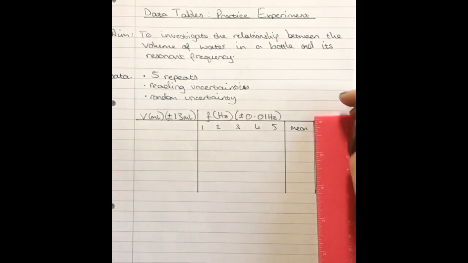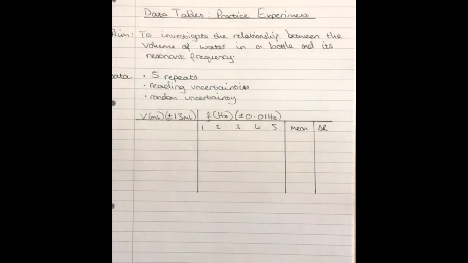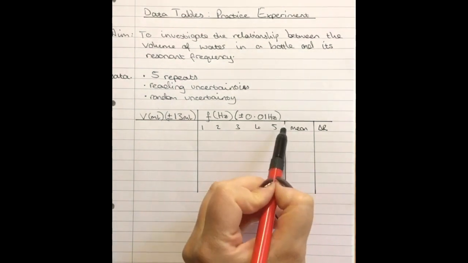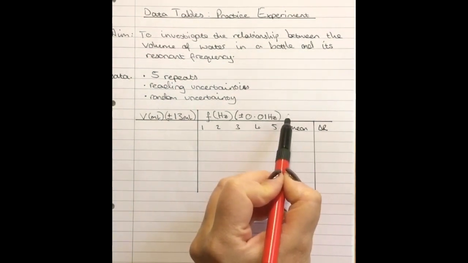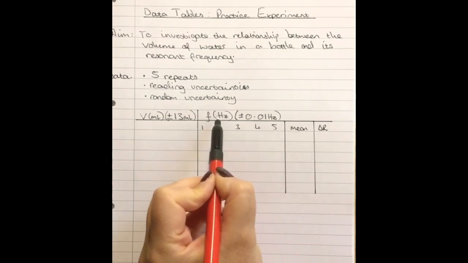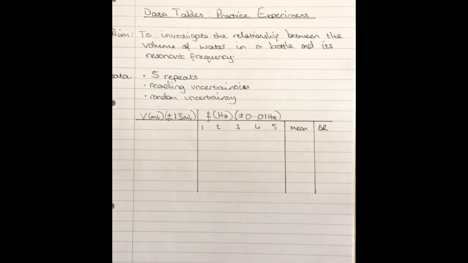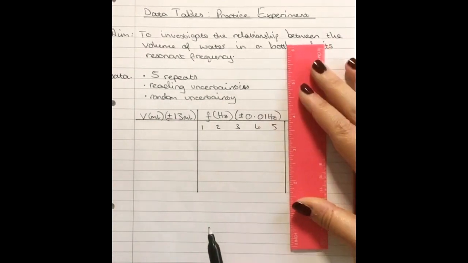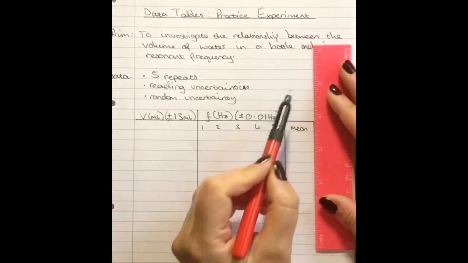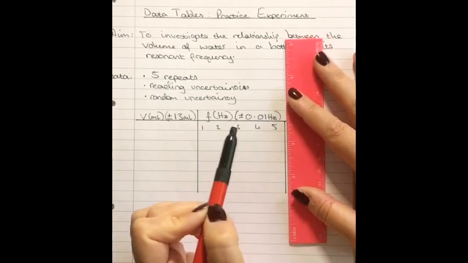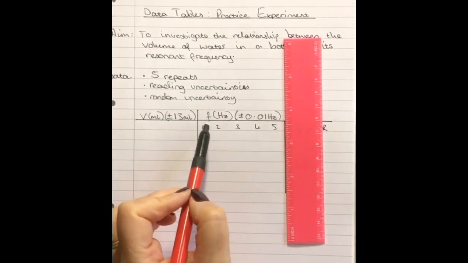Okay, and I'm going to put a dividing line between my repetitions and mean, and a dividing line between my mean and random uncertainty. But the most important thing, folks, is that those dividing lines do not go above and cut off my mean and random uncertainty from my units. A big mistake people often make is that they put their line all the way up here and they cut off their mean and random uncertainty from the title of frequency in hertz.